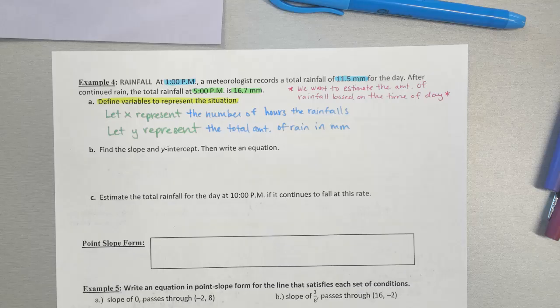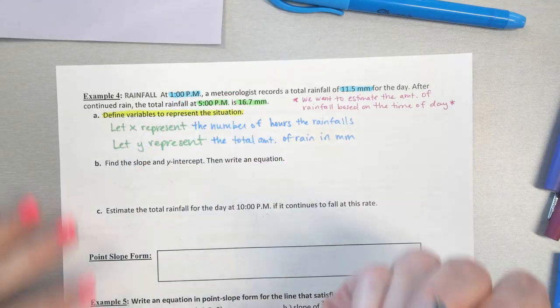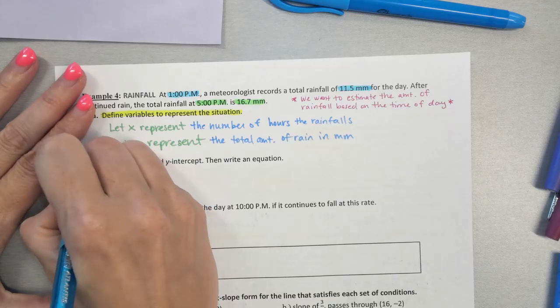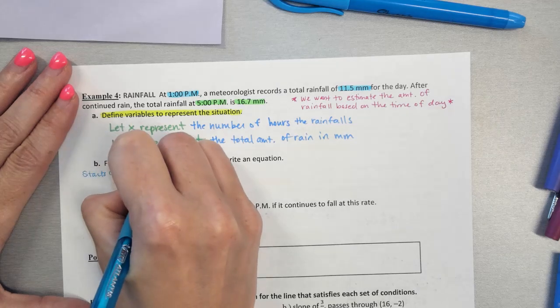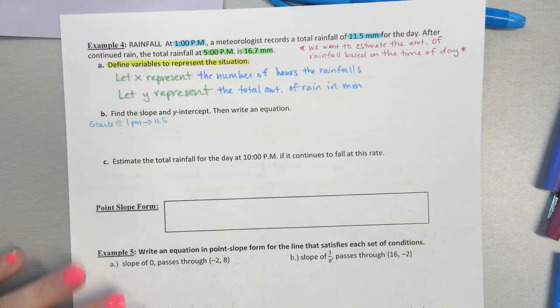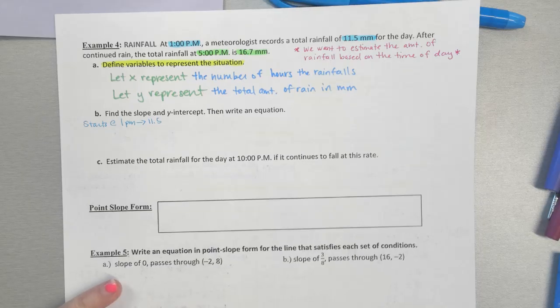Okay, so what we're going to do is we're going to turn these into points. It starts at 1 p.m. and it's 11.5. So we can write this as a point. At 1 p.m. the output is 11.5. I think it's easier for you to think of this in terms of a point.